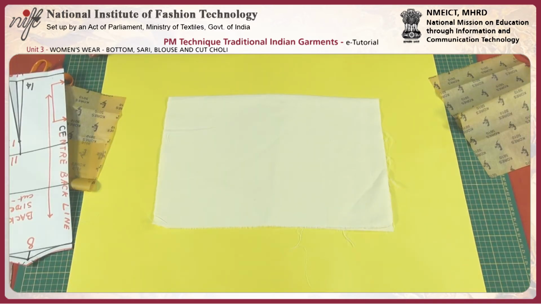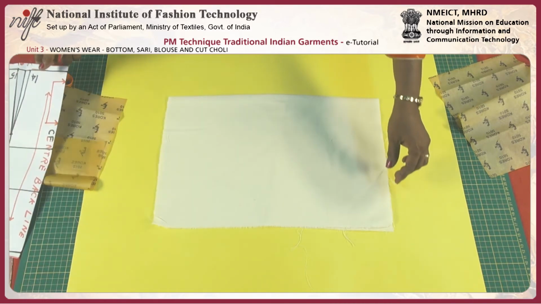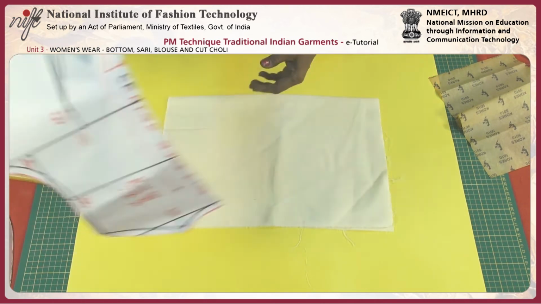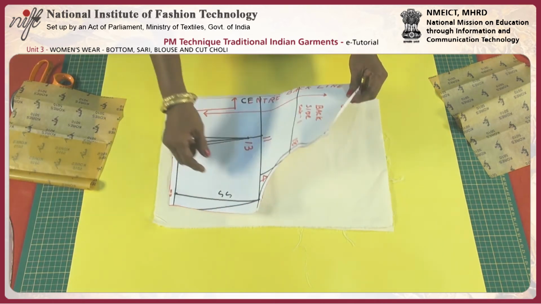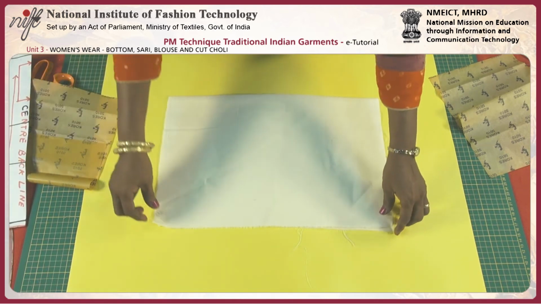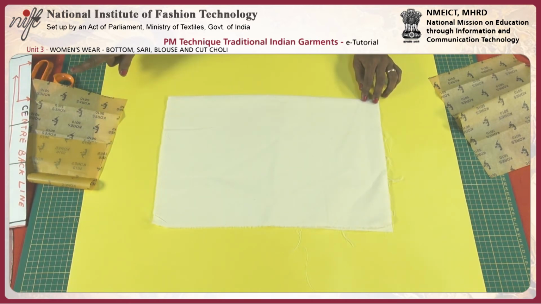Now we are going to check the muslin fit and confirm whether the fit is fine or not. First, take the muslin fabric, double the width of the pattern including seam allowance, then fold in the center and do the pressing properly.